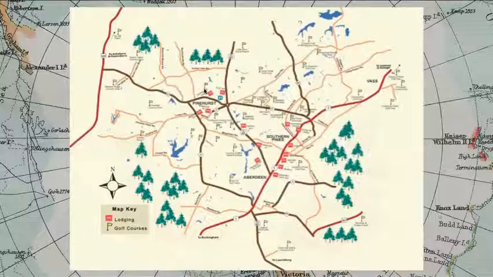So I know that if I stay in this hotel, I will be super close to a golf course.